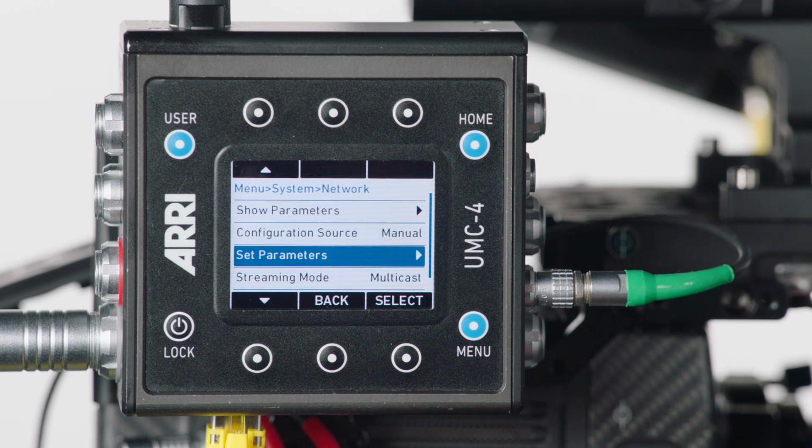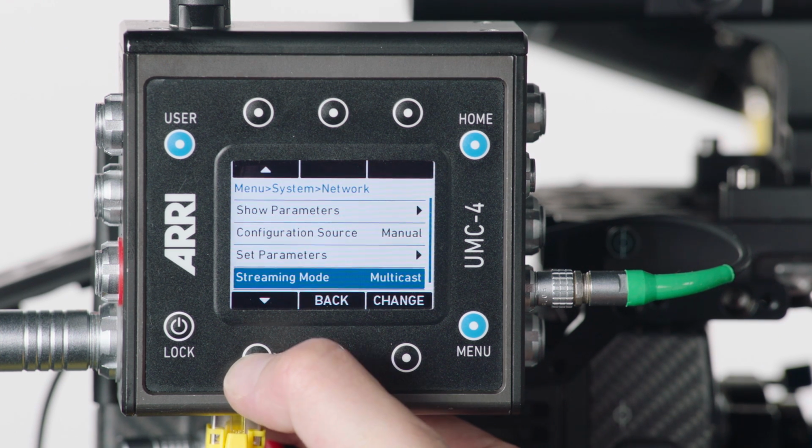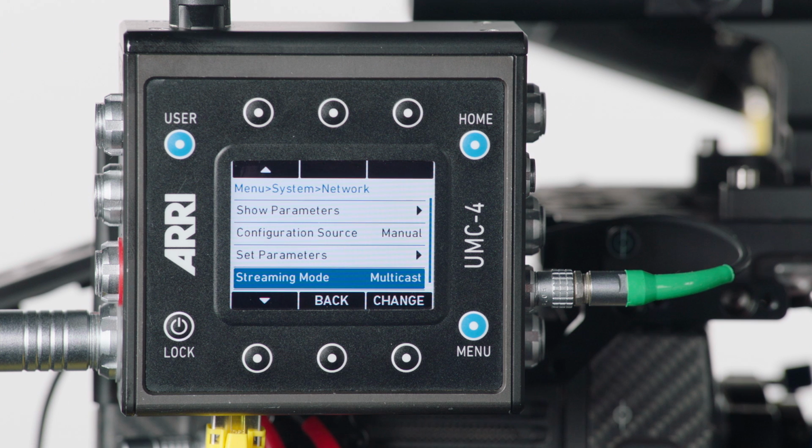Beneath that, we can see the streaming mode. Now, this is set to multicast. We can change this to a unicast mode, but usually you want to stream the metadata to not just one device, which would be the unicast mode, but you want to stream it to multiple devices, so multiple render nodes in Unreal, which is why we set it to a multicast address.